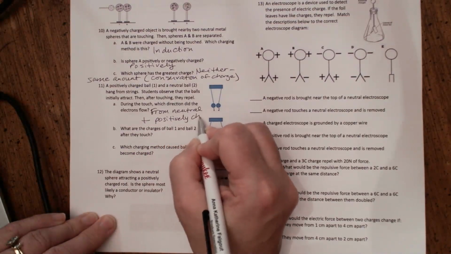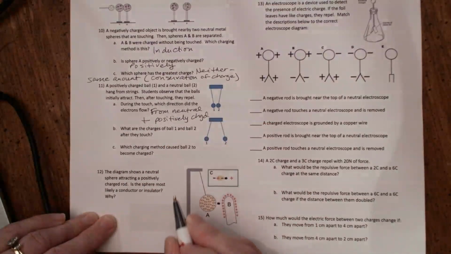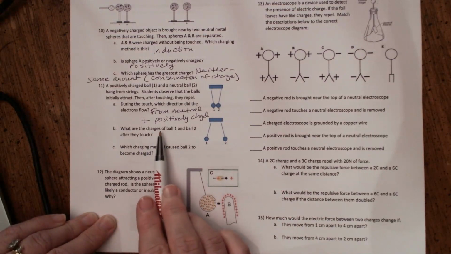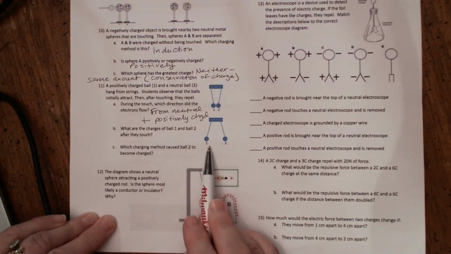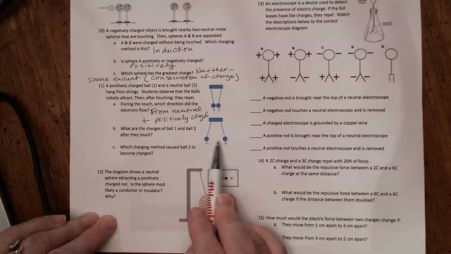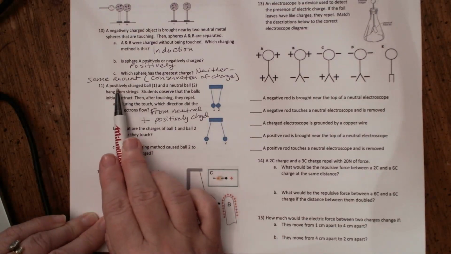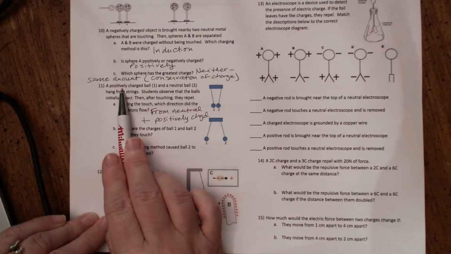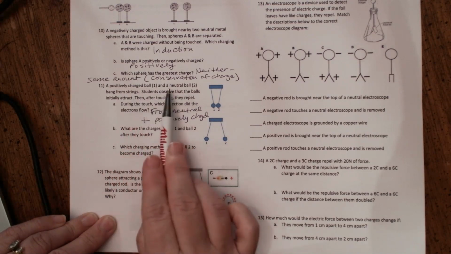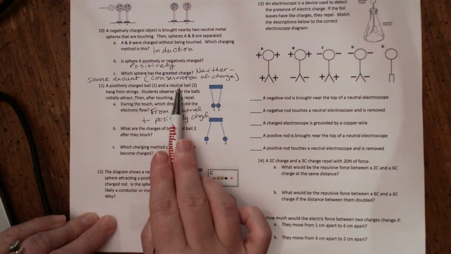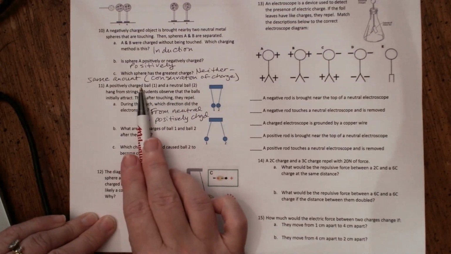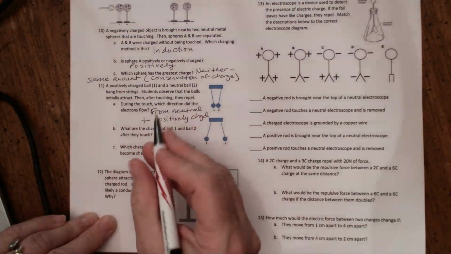What are the charges after they touch? Okay, they're both going to be positively charged. The first object lost electrons. It's still got a loss of electrons, even though it takes some from the neutral ball. The neutral ball now has also lost electrons because it gave some to the positively charged ball.